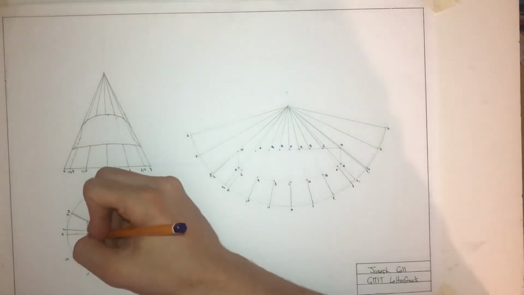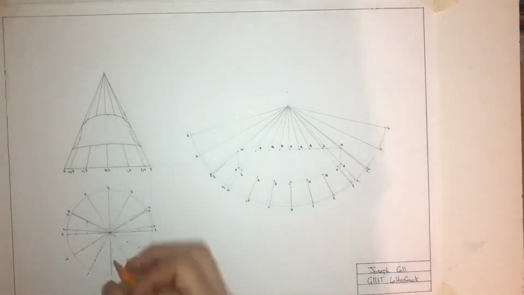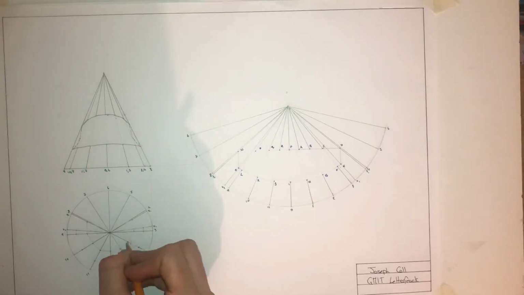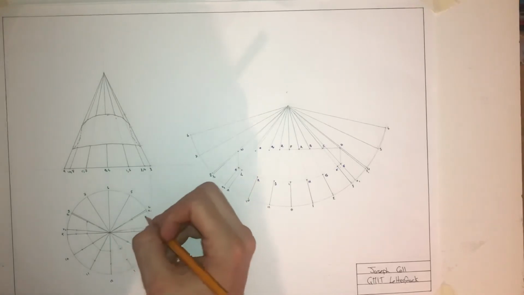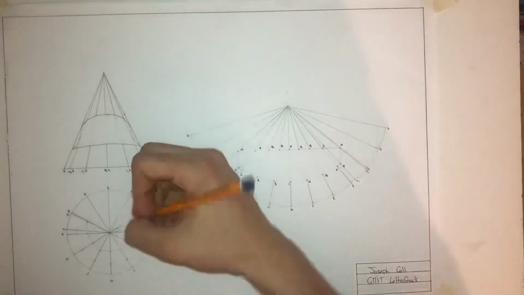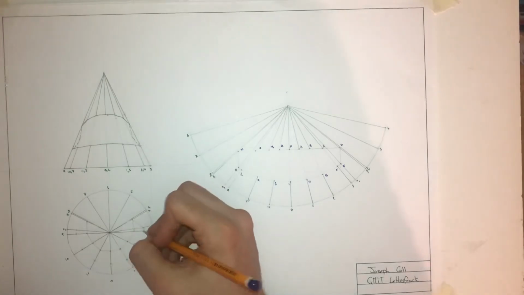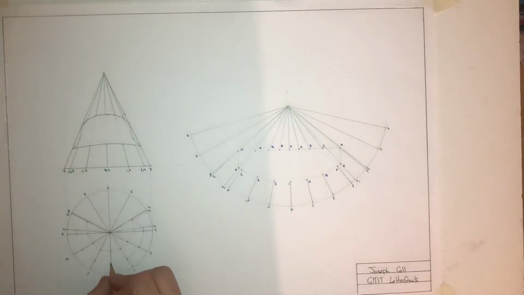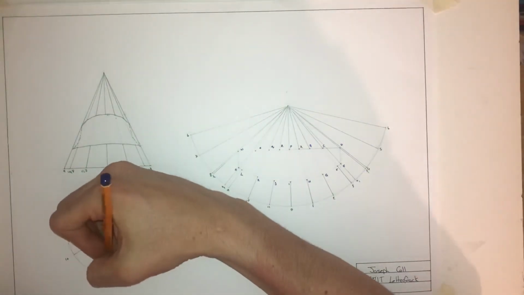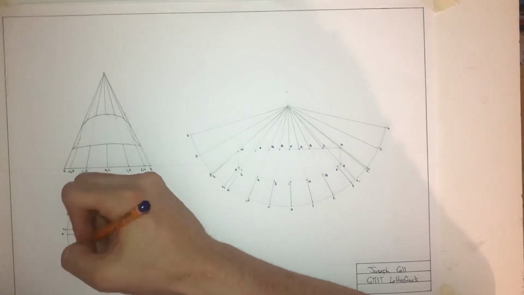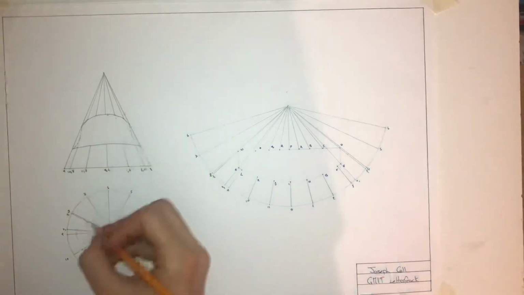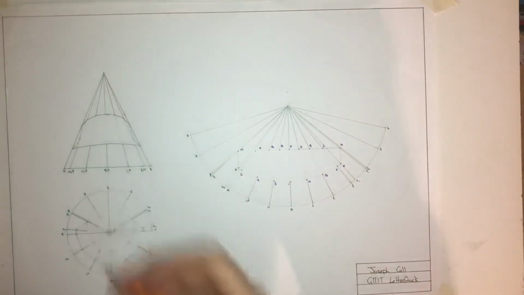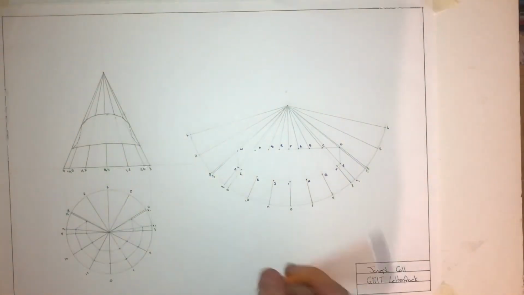When you have each of your points, just take each point down, across. You can do it a bit tighter than that, but just for the sake of showing it, that'll give you your final piece.